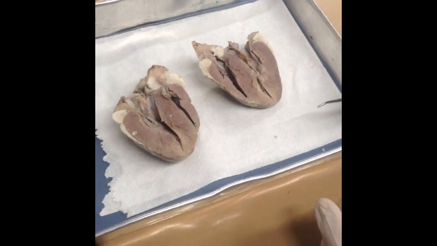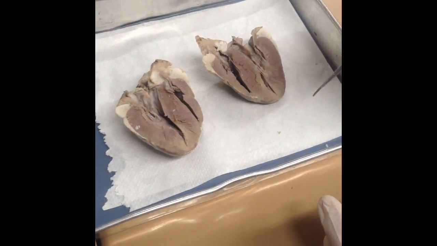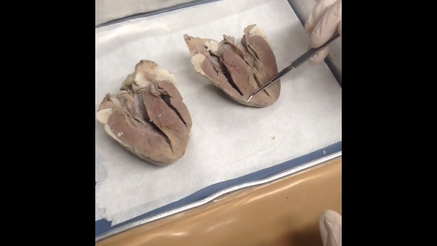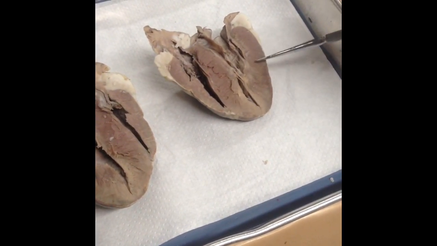So there are some major structural differences between the right and left sides of the heart. As you can see here, the right side or right wall of the heart is much thinner than the left side or left wall of the heart.